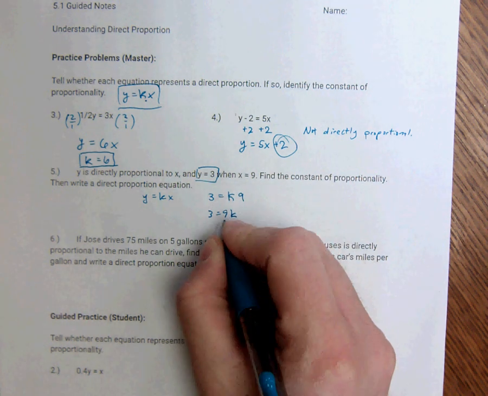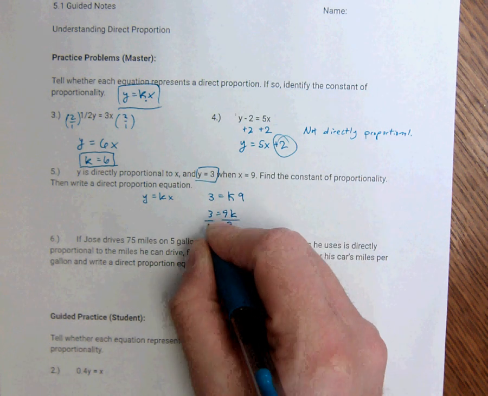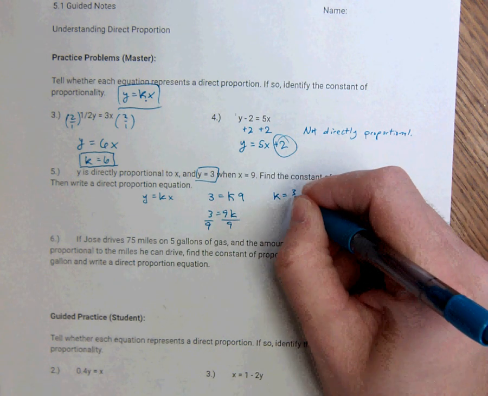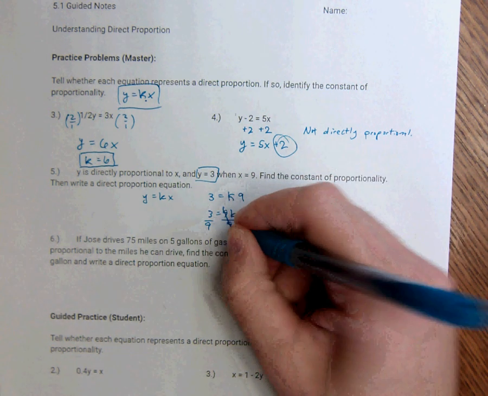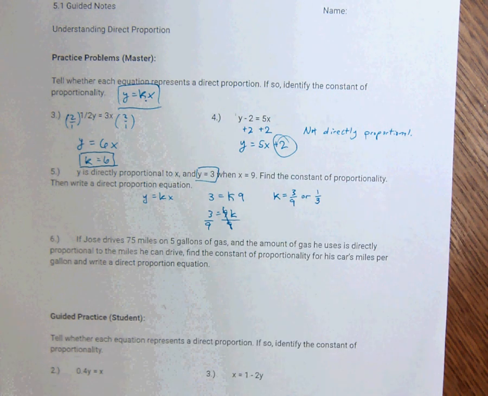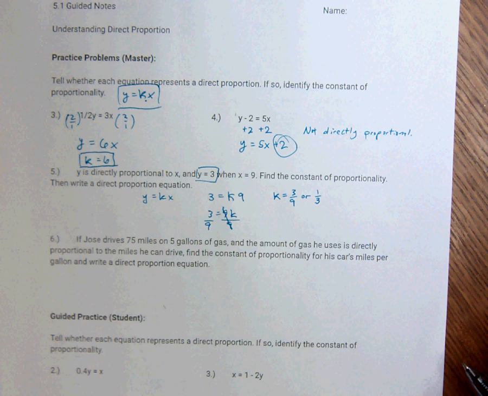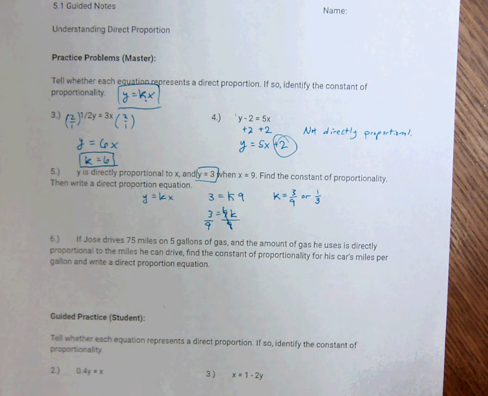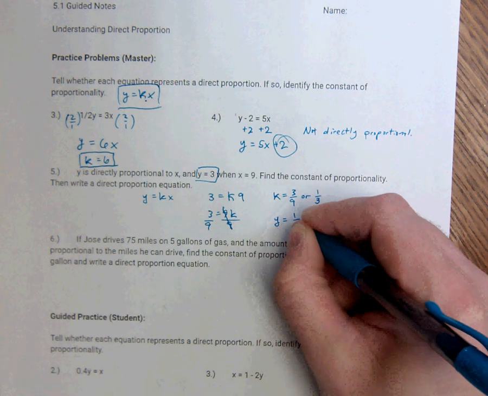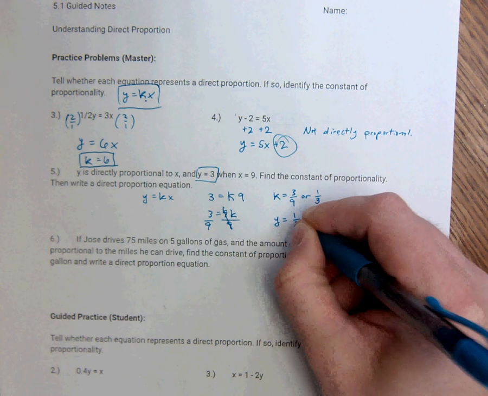I want to get k alone to solve for k, so I'm going to divide by 9. So I'm going to get k is equal to 3/9, if these cancel out, or 1/3, if I simplify that. So k is equal to 1/3. So to write a direct proportional equation, we're going to say y is equal to 1/3 of x.